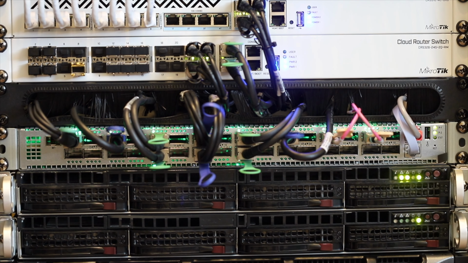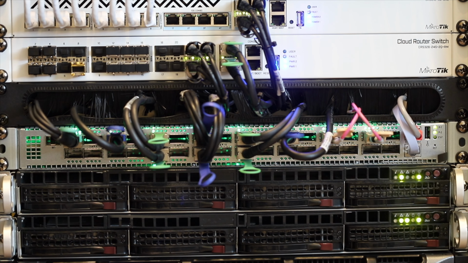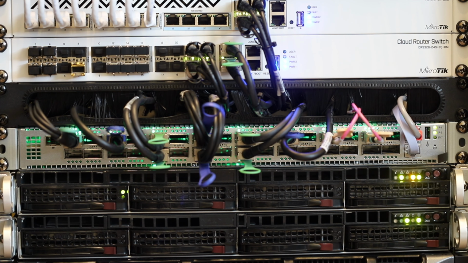Celestica Seastone DX010 is very affordable if you search on eBay, and at the same time it also supports the very popular SONiC network operating system. These two points make it a popular choice among home labs.